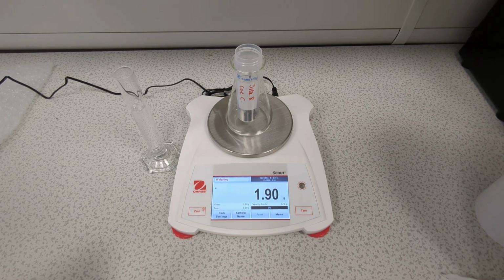This video describes the extraction procedure for available metals by ICP-OES and available nutrients by ion chromatography.